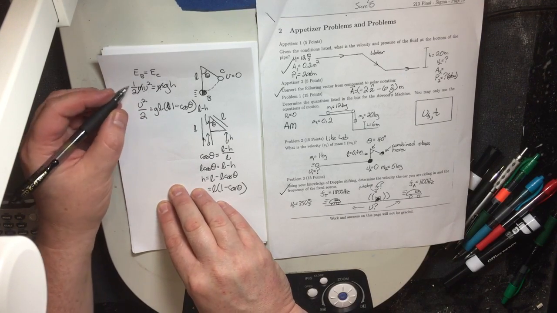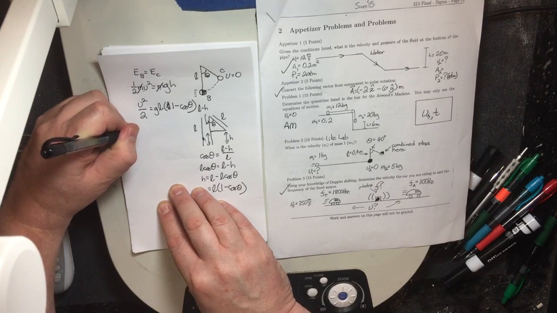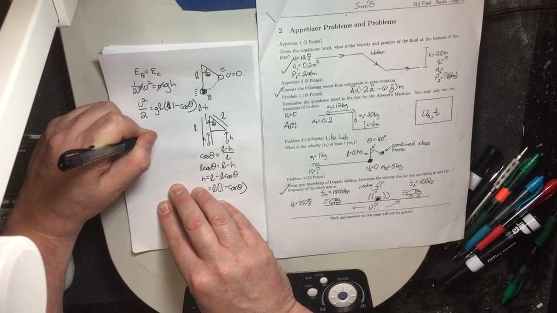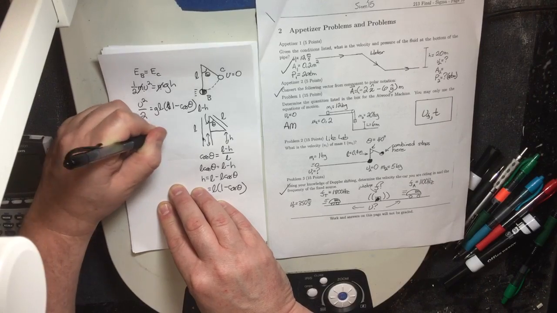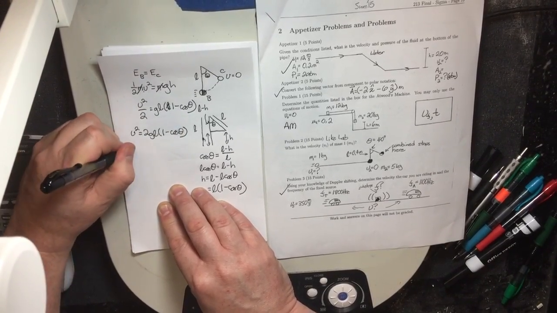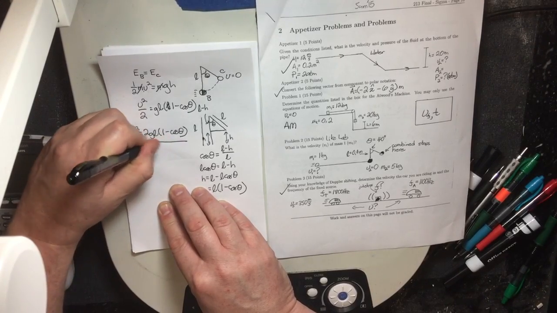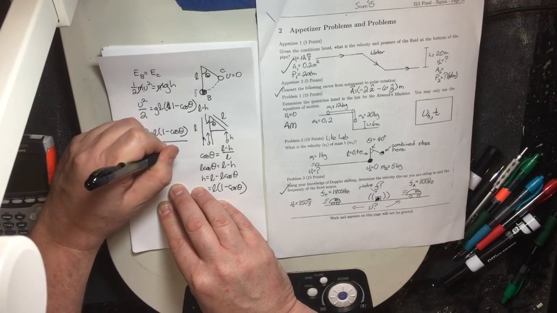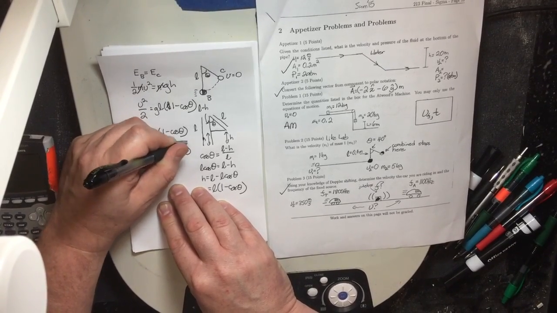Now, what I'm going to look for is v squared, which is equal to 2gL (1 minus cosine theta). So v is the square root of 2gL (1 minus cosine theta).